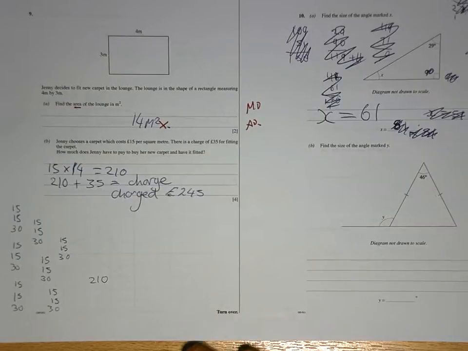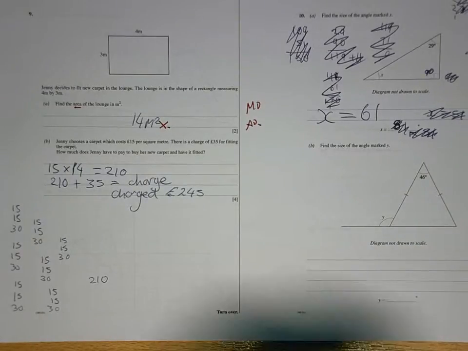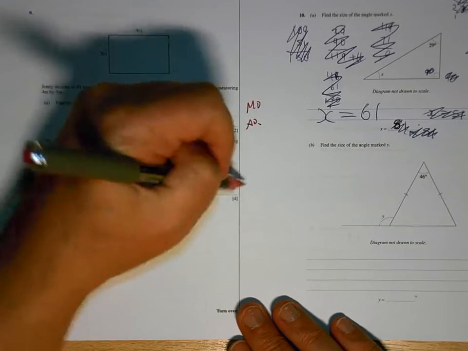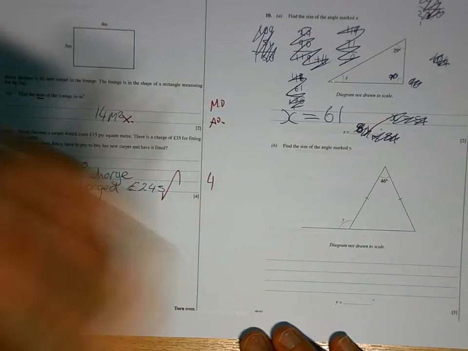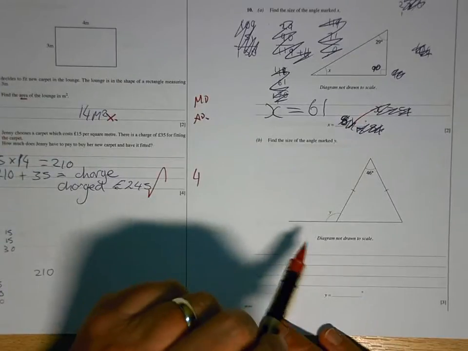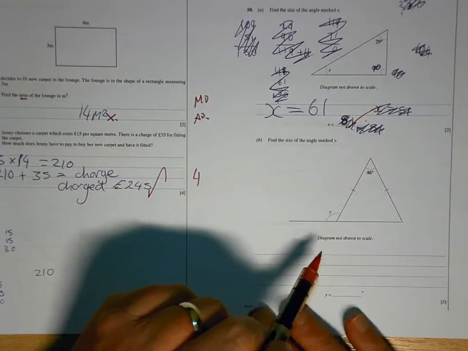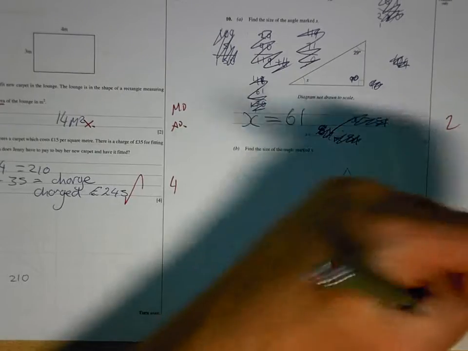And for this, you've done 15 times 14, which is 210 plus that. So for your wrong answer, you've got that right. 61 is correct. That's good. Take a look at my solution for that on the video clip, because that's something that you should be able to do. 6 for the page.